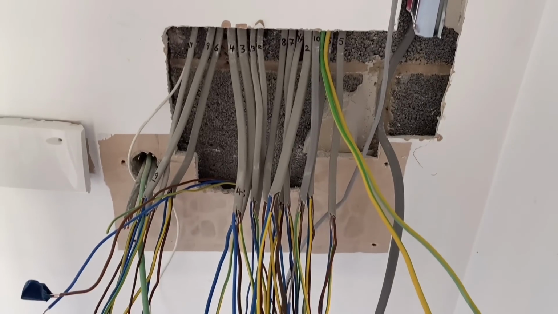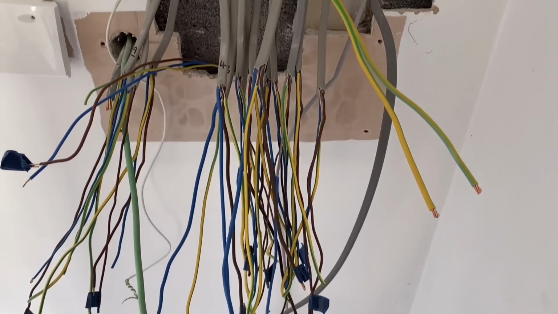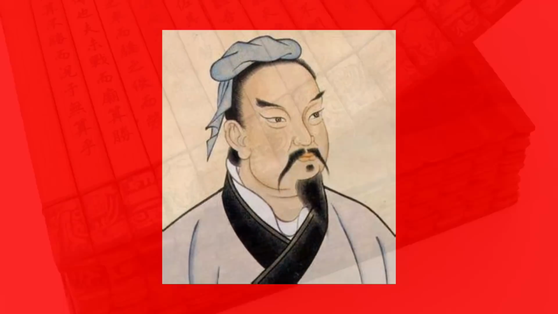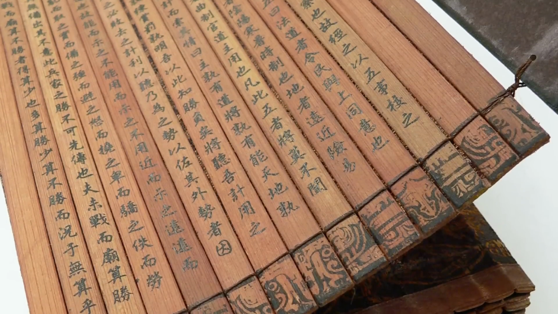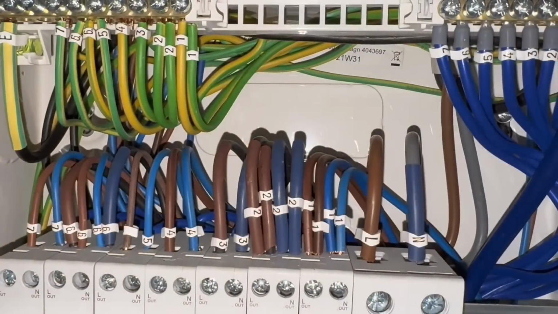We install circuits to try and prevent electrical faults from occurring. That's the first priority. But of course, in our imperfect human world, things do go wrong and we need to try and minimize the effects of an electrical fault. But as Chinese military general Sun Tzu stated in his book, The Art of War, first you must know your enemy. So what are the faults that can occur in an electrical circuit?